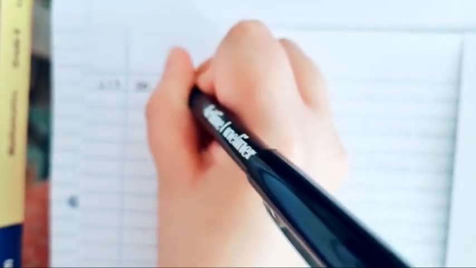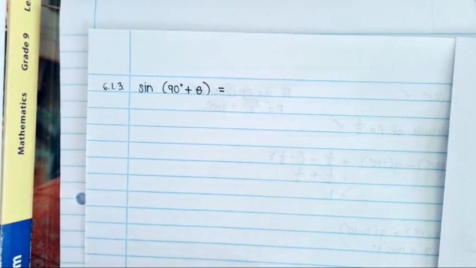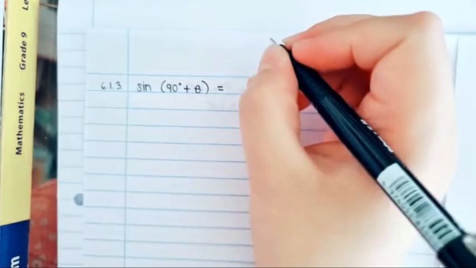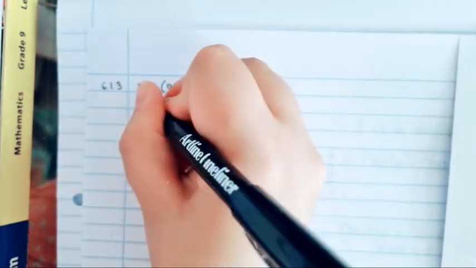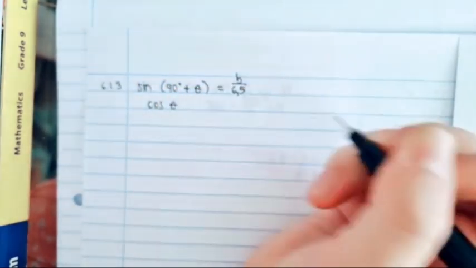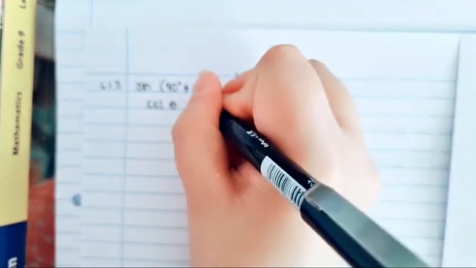So I'm quickly going to write this down on the page. I haven't done that yet. Alright, so this is 6.1.3. We said that sine of 90 plus theta, from the y-axis to line OS, it's the angle from the x-axis to OS. So sine of 90 plus theta was B over 6.5. And this is cos theta. Yes, exactly. That is the link.